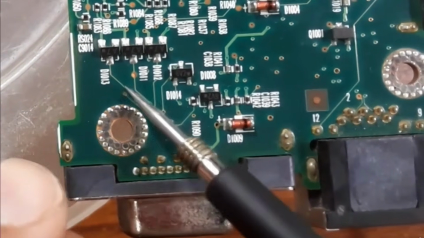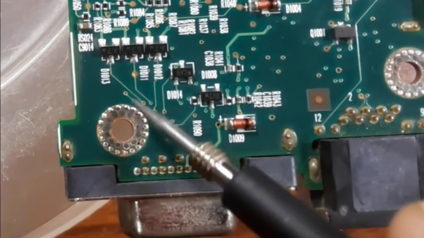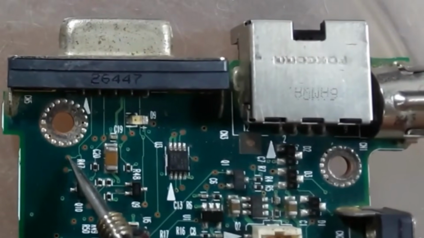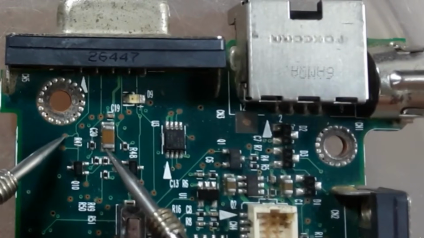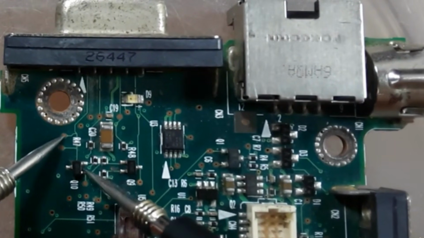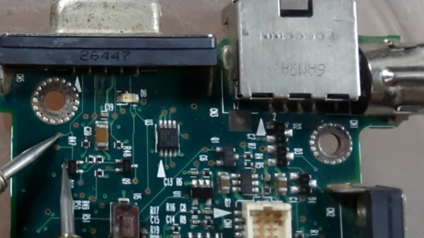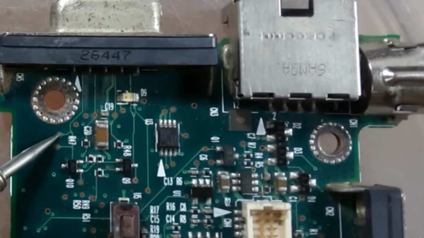Okay, and if I see the other side of the motherboard, I can find this point on the other side of the motherboard. So let's check. As you can see, we have the point here. Okay, so where does this point go? It goes to this resistor, as you can see here, and also goes here to this VGA connector.